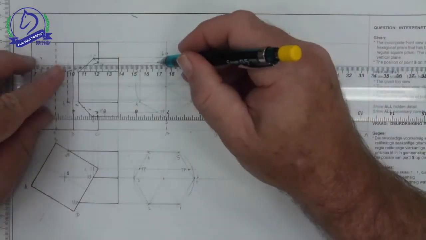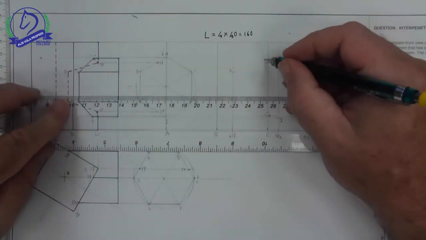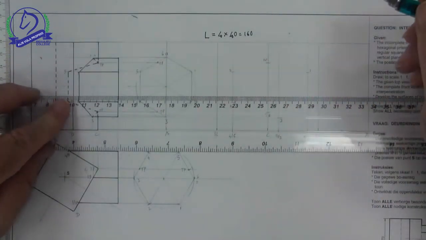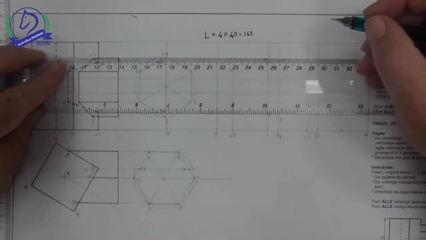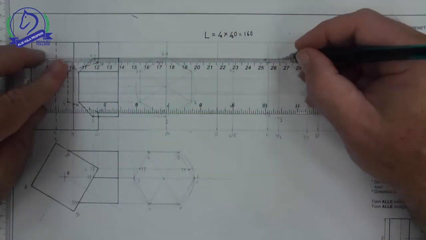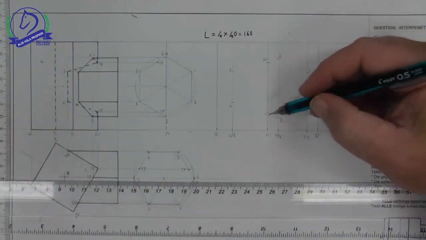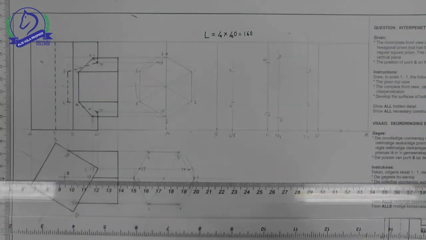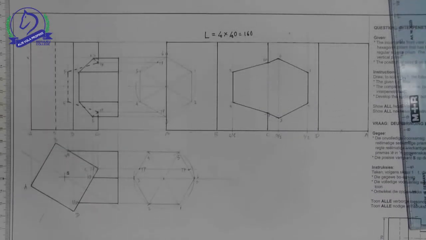I've got my next turning point, project that to C, and then I have 0 and 6. And that gives us all of our points, which we now need to join up and put in the fold lines. There is the completed development of our main square pipe.